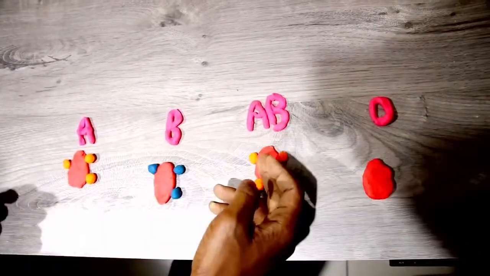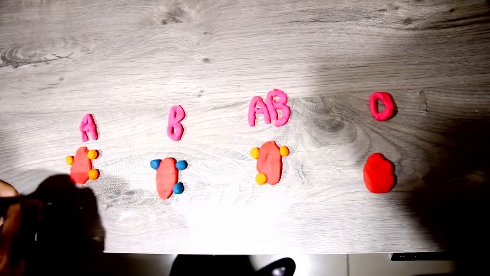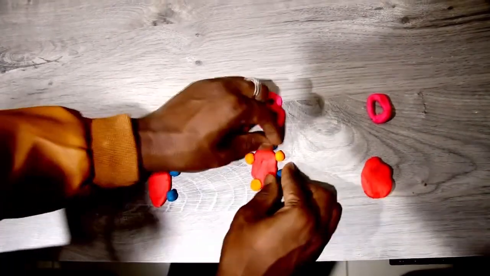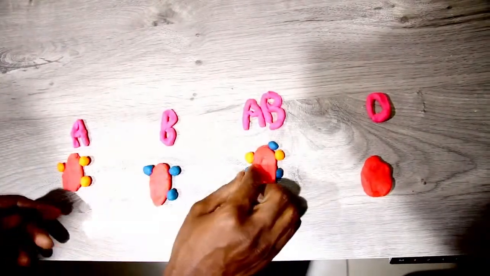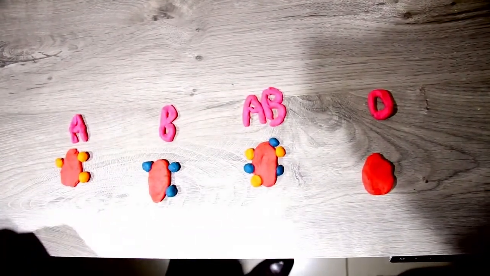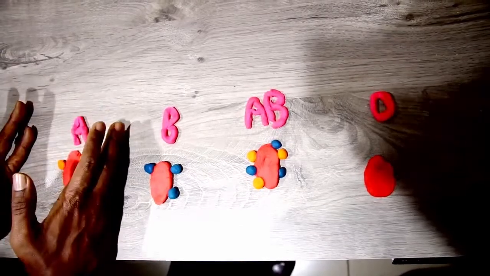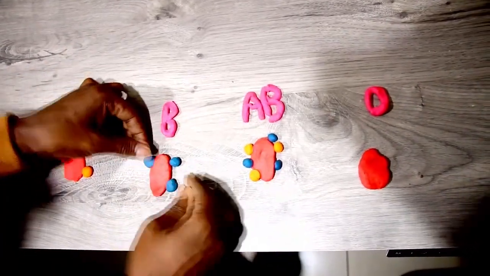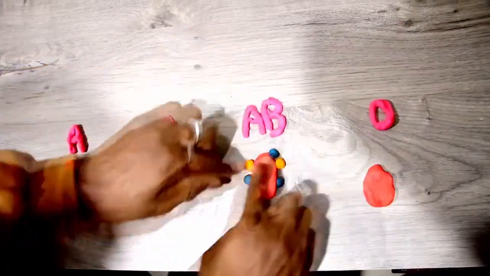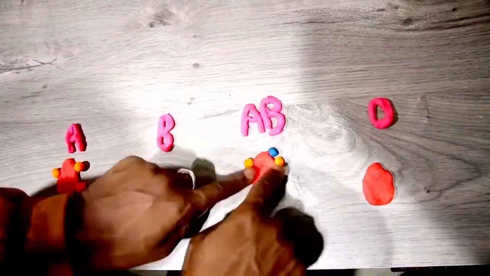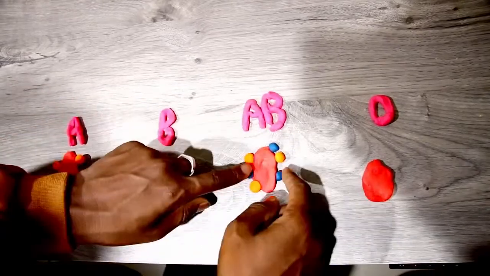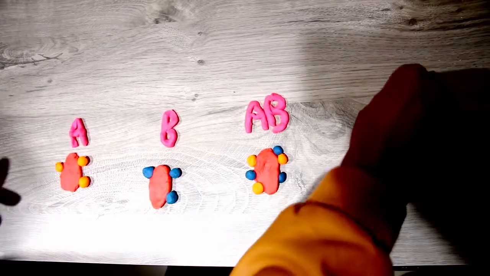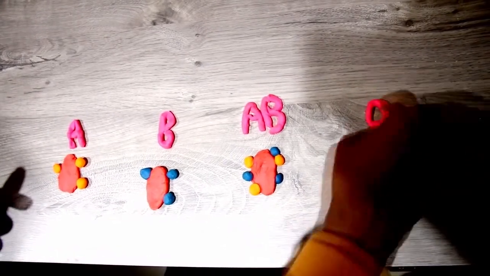Okay? And then blood group AB has what? Antigen B. These are the antigen B. So let's stick them around this cell. Okay? So you can see now blood group A has antigen A. Blood group B has antigen B. Blood group AB has both antigen A, these ones here, and antigen B, these ones here. I hope it's making sense, right? Now, this one makes it very easy for you to understand.